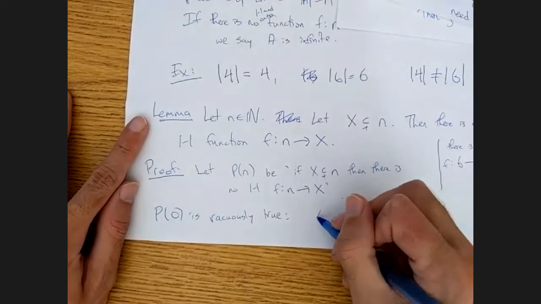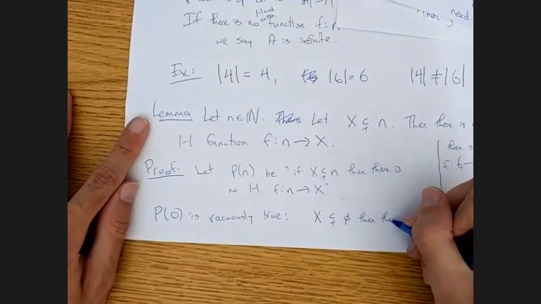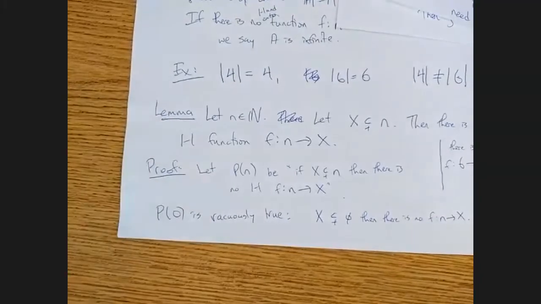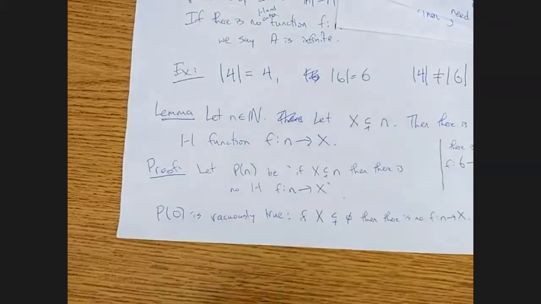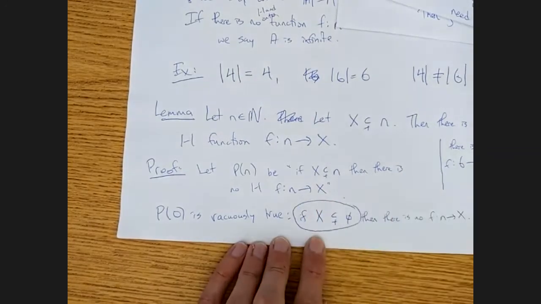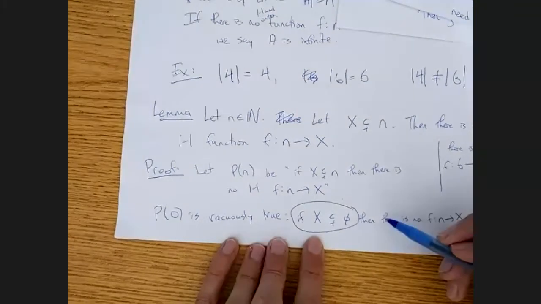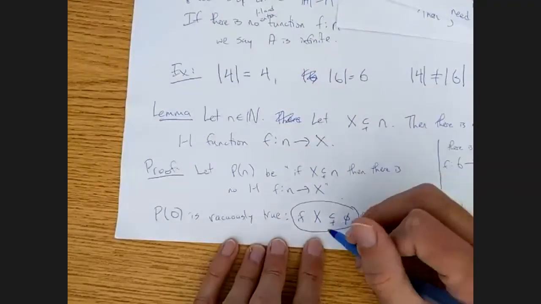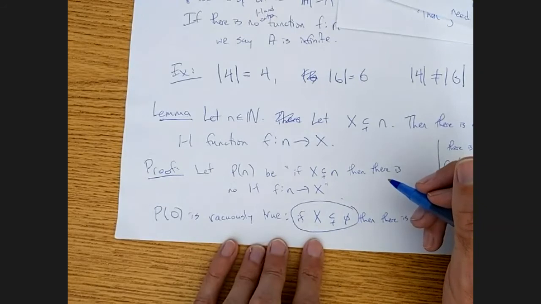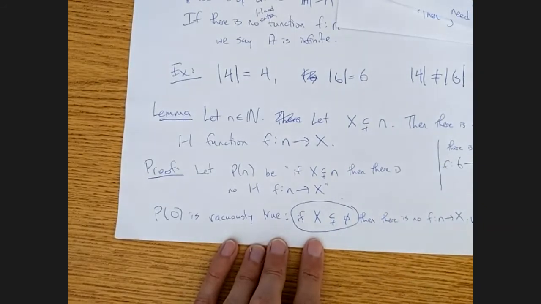What does it mean, but not equal to the empty set? Then here is x. Okay, and we need to show that this is true, and it is an implication. And notice this part of the implication is always false. There's no proper subset of the empty set. So whatever I write here doesn't matter. This is never true. So this is vacuously true. So P of 0 is fine.